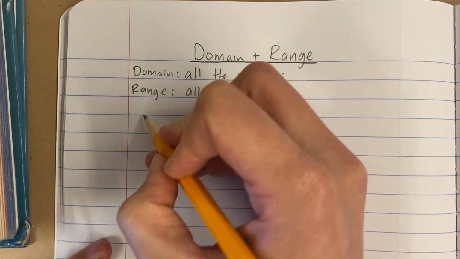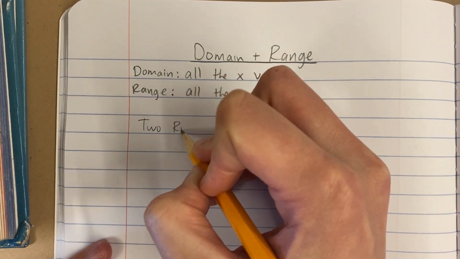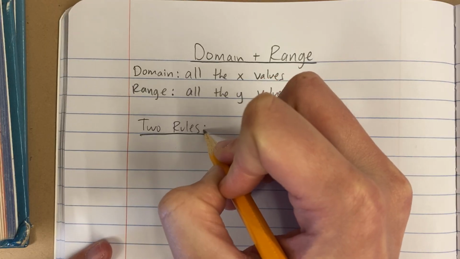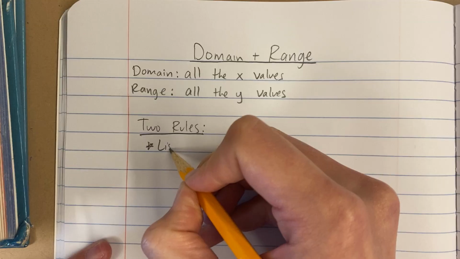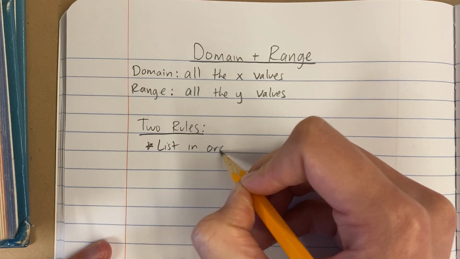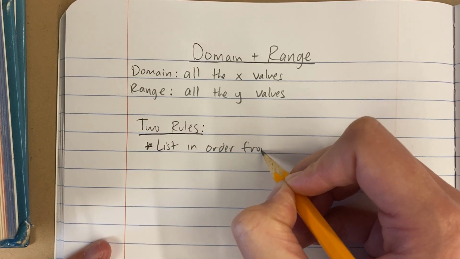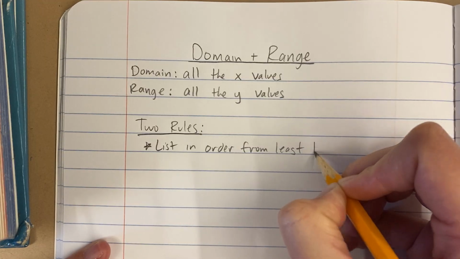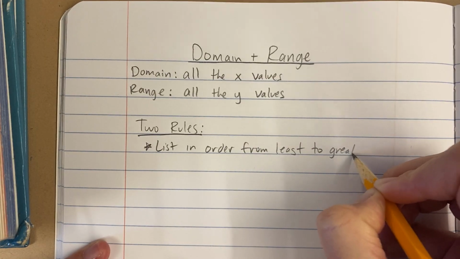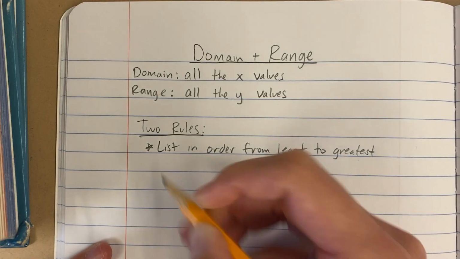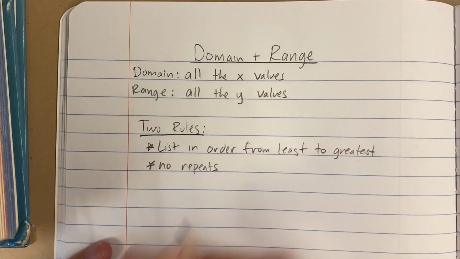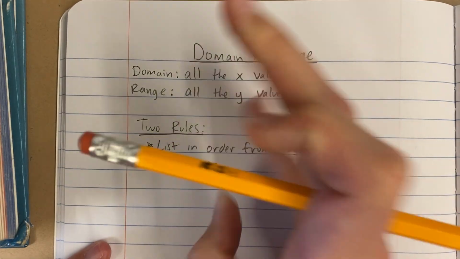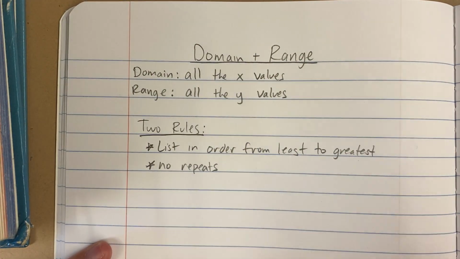Okay, now there's two rules. There's two rules when we are working with domain and range. The first is that we list the numbers in order from least to greatest. And the second is that we don't repeat numbers. Okay, so let's say we have two 2's. We don't write 2 twice. We just write it once.